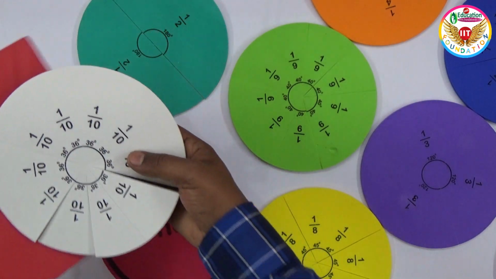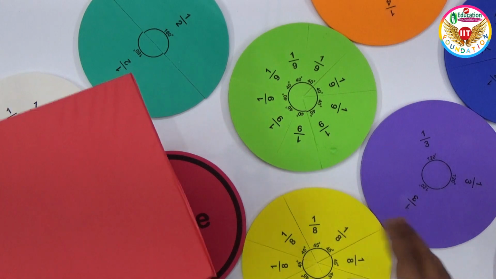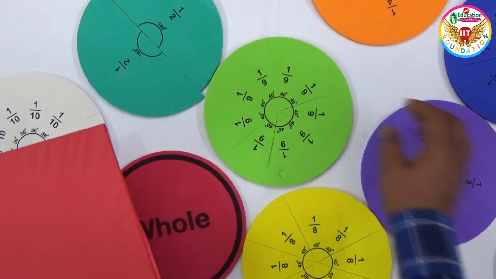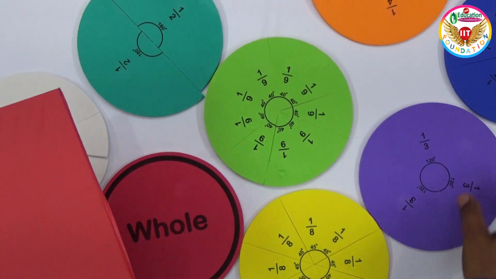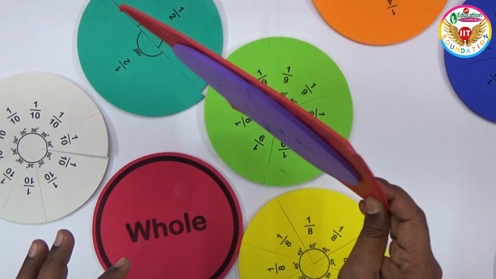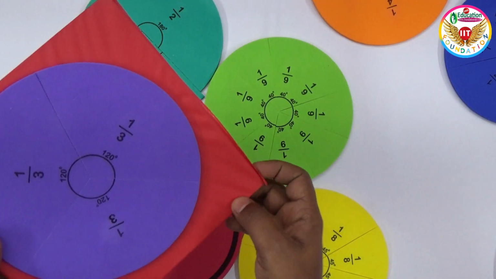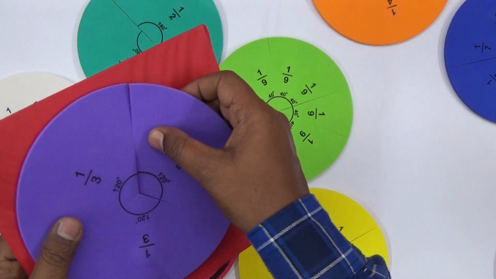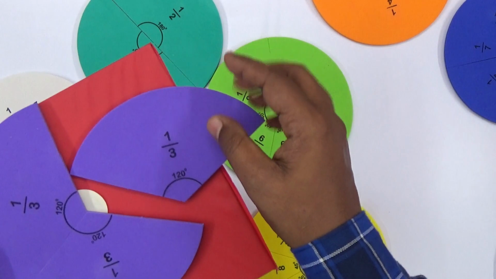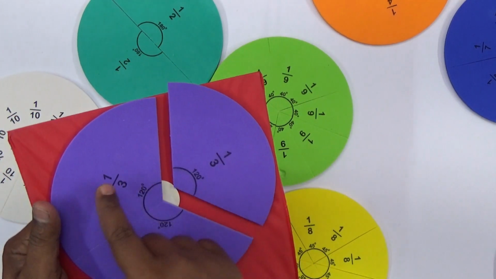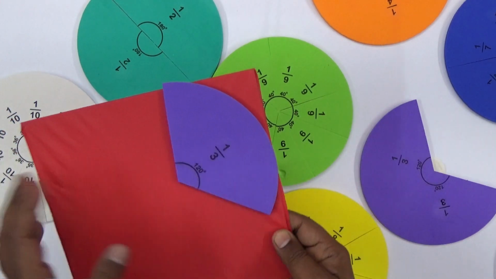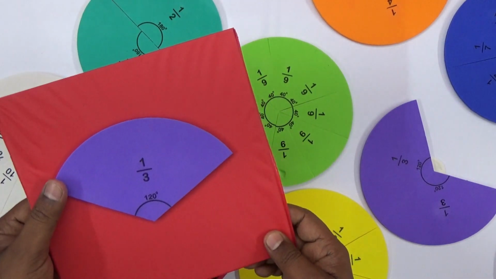To show the difference between the angles of the different fractions, we can use these models easily. It's a 1/9, and this one is 1/3, right? Because of using the magnet, we can easily show the children. If you remove it, you can easily remove this. This part is 1/3 out of this. So 1 by 3 plus 1 by 3 is 2/3. We can show the difference of the fractions including the angle.